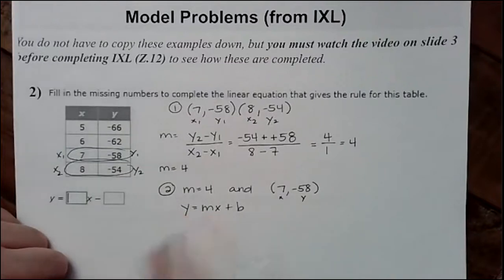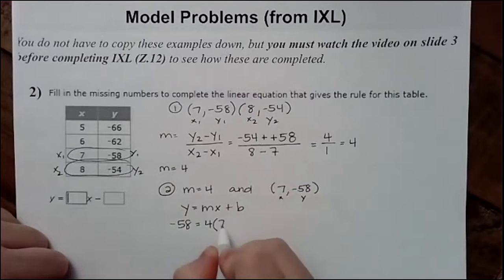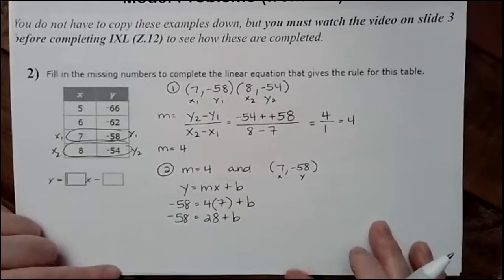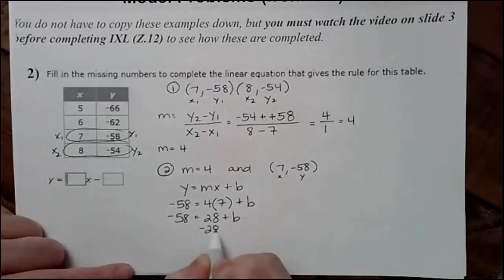We have 3 different things to plug in for. My y is negative 58. My m is 4. And my x is 7 plus b. 4 times 7 is 28. So I get negative 58 equals 28 plus b. To get that b alone, I have to subtract 28 from both sides.